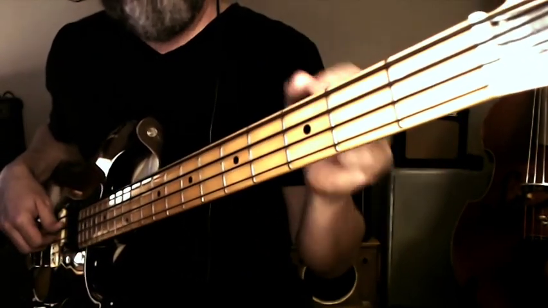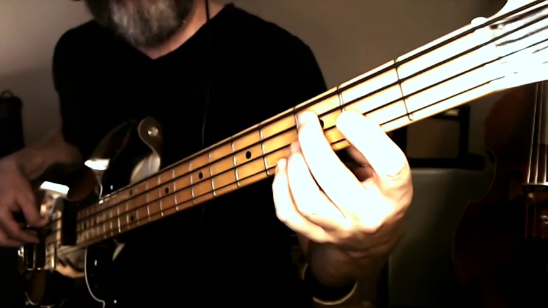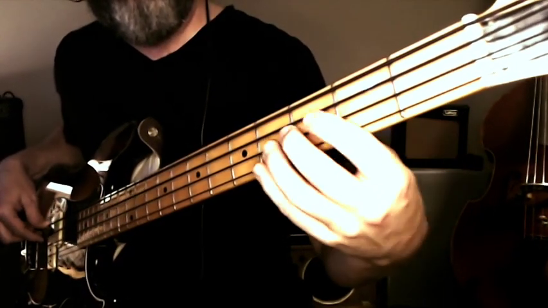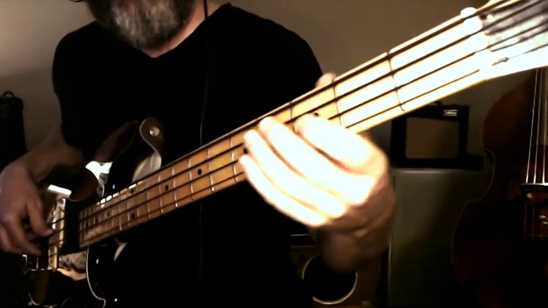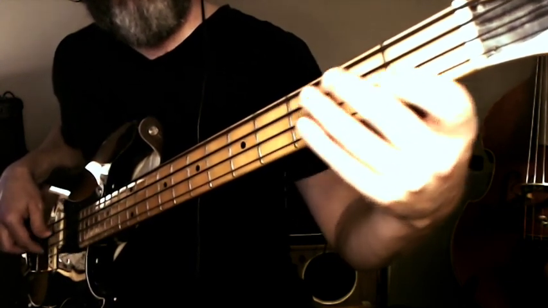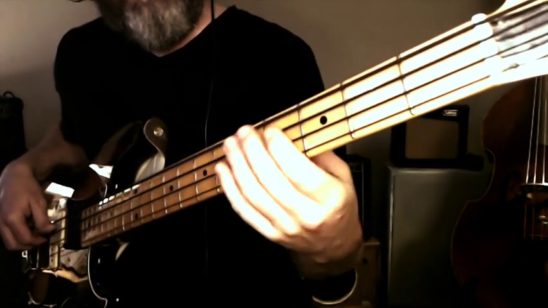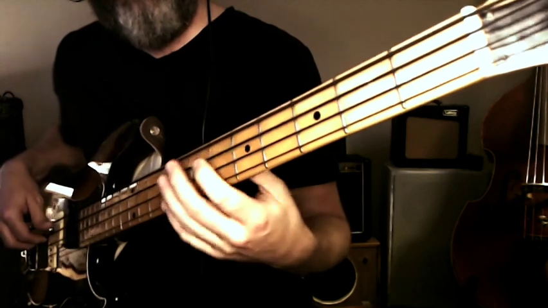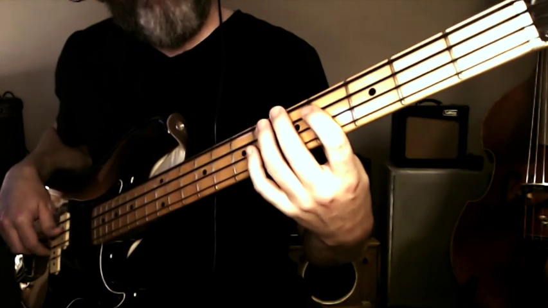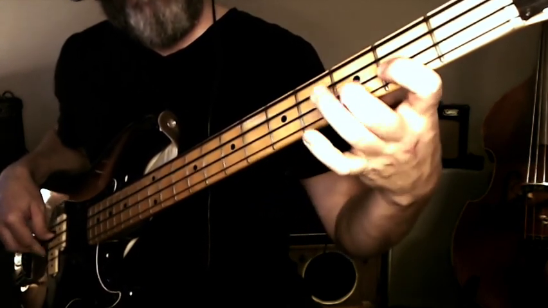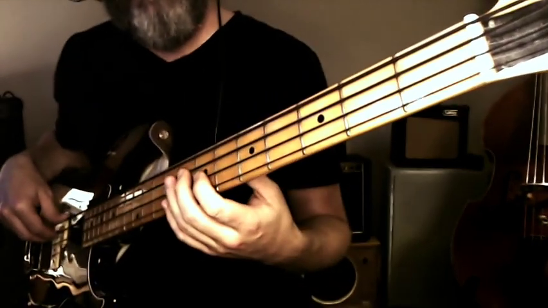Let's do the same thing with ascending chromatics. So for the root, I'd go back 3 half steps. To the third, I'd go, sorry, forgive me, I'm going to play the third here. And then for the fifth, we play that bass line through.